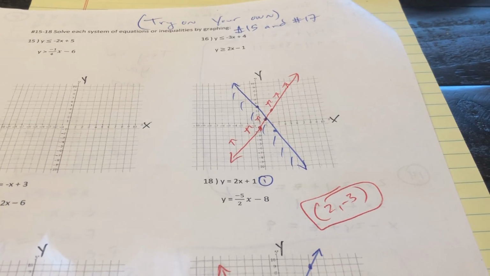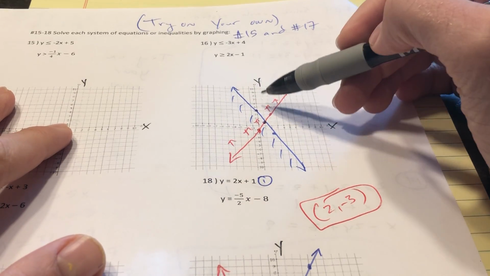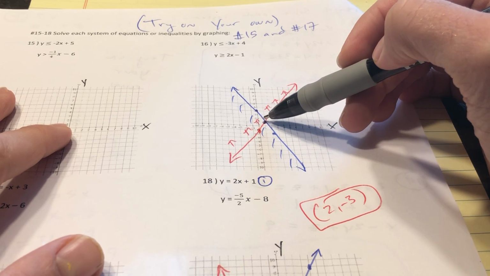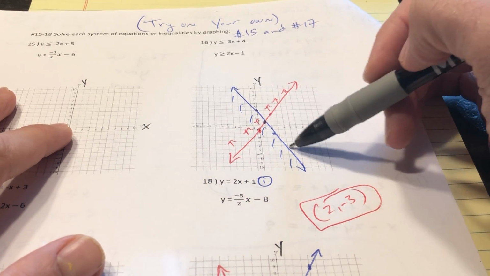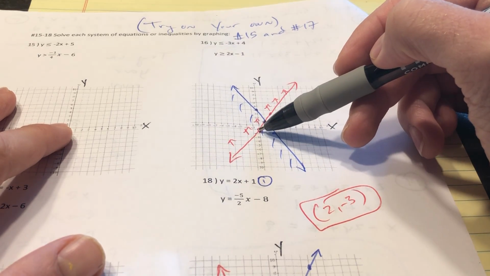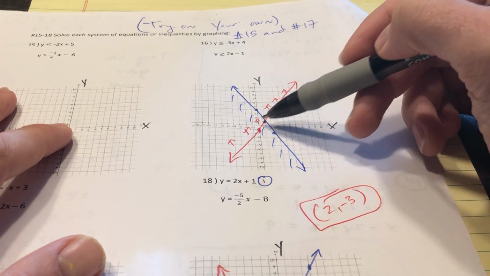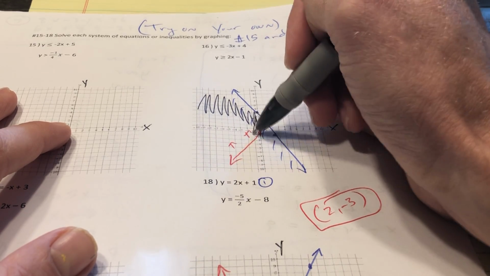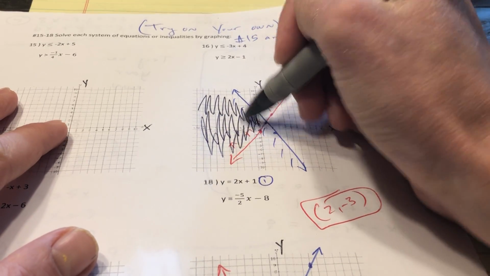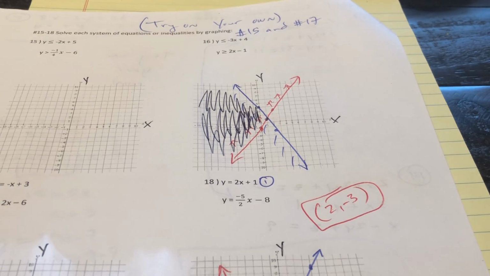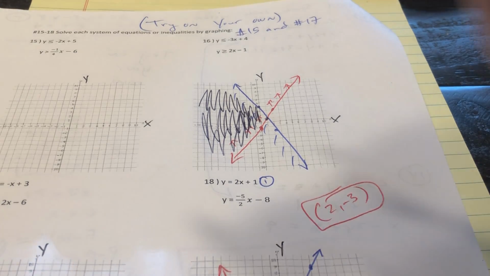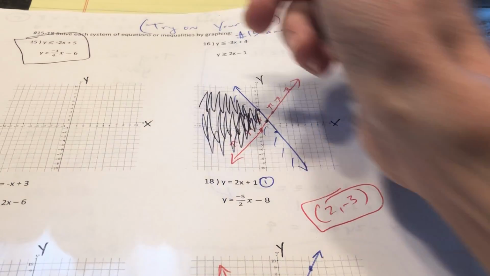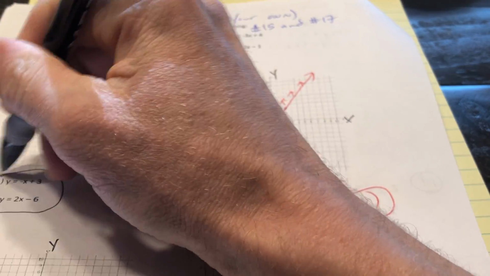And then yesterday we talked about this. I said try on your own, but I've given you the answer here for 16. This first equation, y-intercept of 4, down 3 over 1, down 3 over 1, a shade below. This next one, y-intercept of negative 1, up 2 over 1, up 2 over 1, up 2 over 1, a shade above. Where is the intersection? The overlap, not the intersection. Where's the overlap? Right there. So that's how 15 rolls. Do 15 like that. Again, you're doing 15, and then you are doing 17.